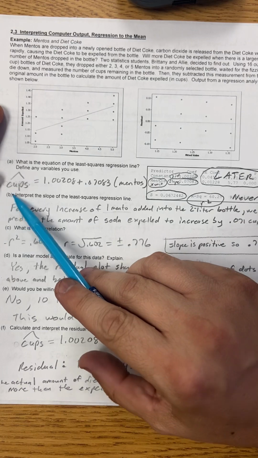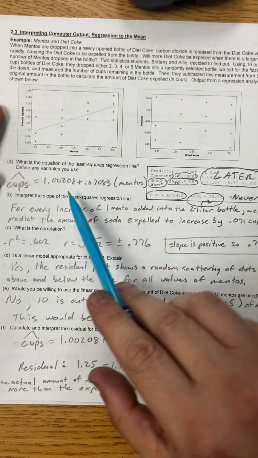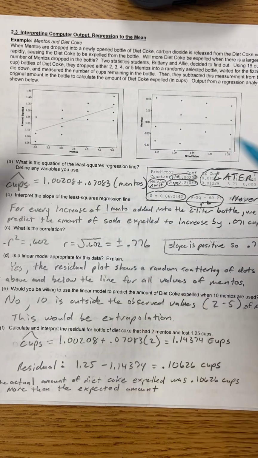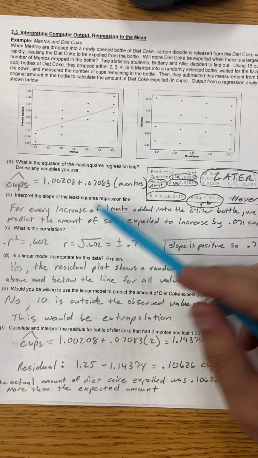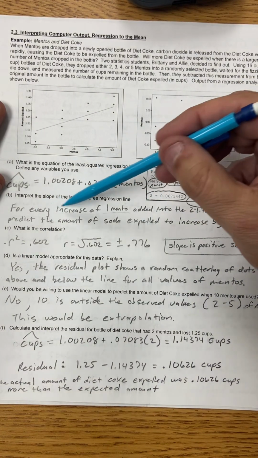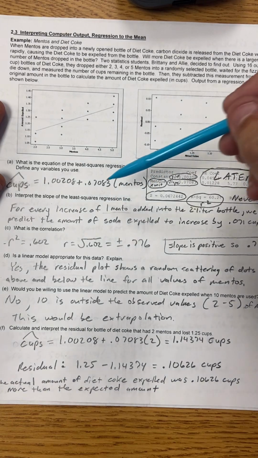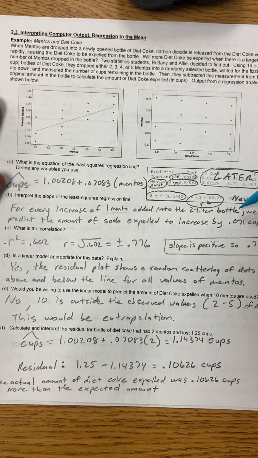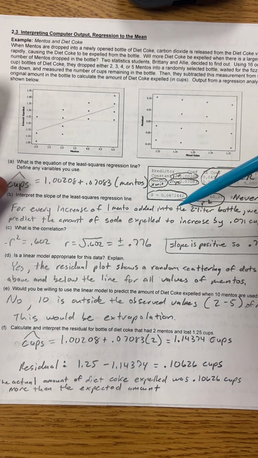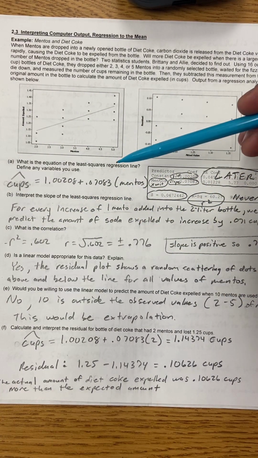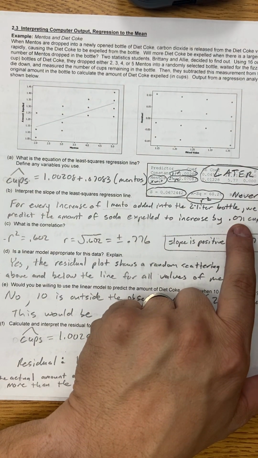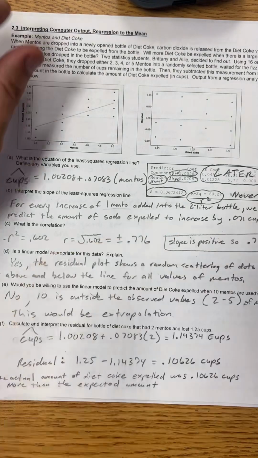All right, so what is the equation of the least squares regression line? So cups hat, the predicted number of cups, is y-intercept plus the slope times the number of Mentos that we plug in. And there you go. All right, interpret the slope. So for each single increase of 1 Mentos added to the 2-liter bottle, we predict or expect the amount of soda expelled to increase by whatever the slope is. And I guess I rounded it here, but whatever.